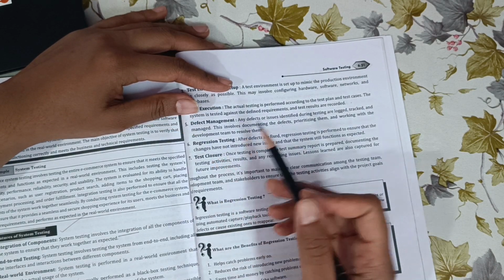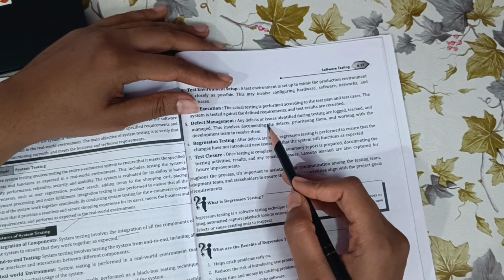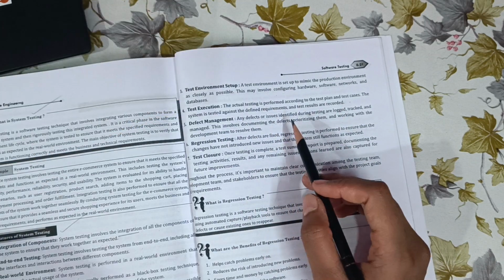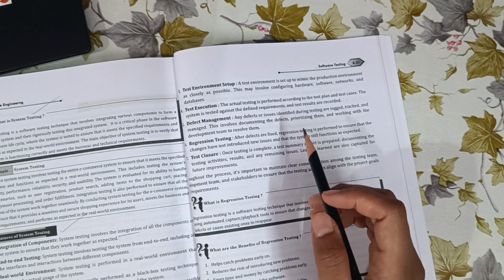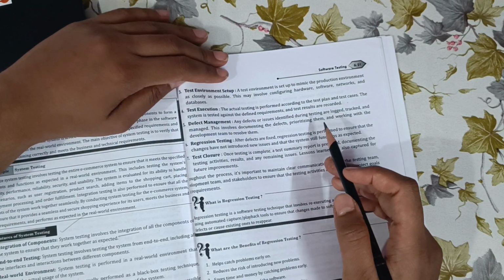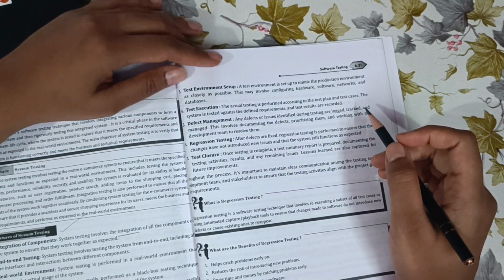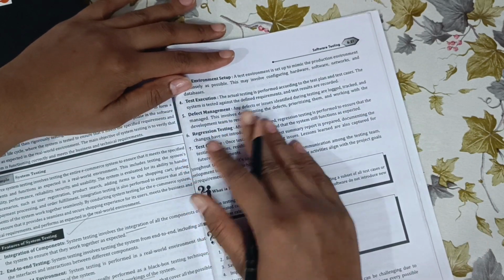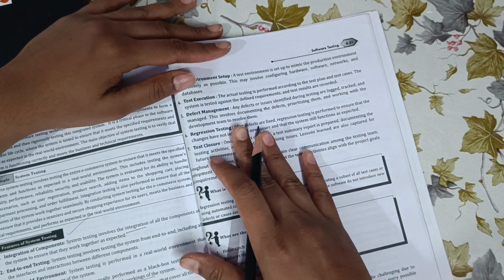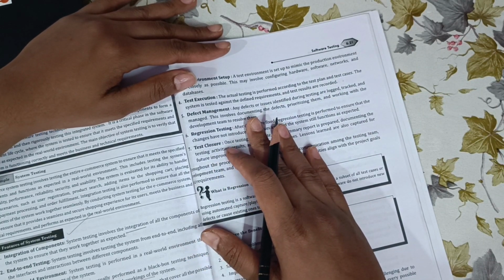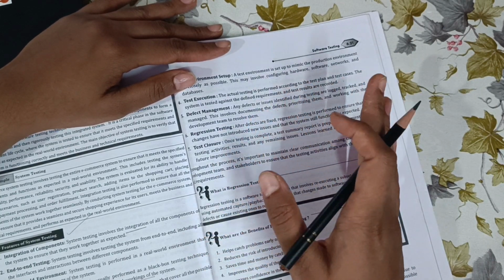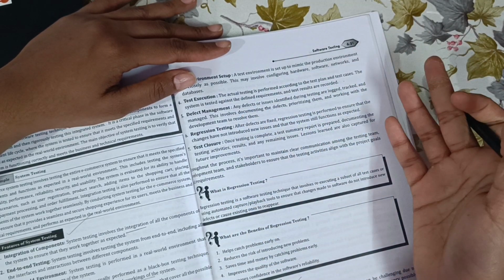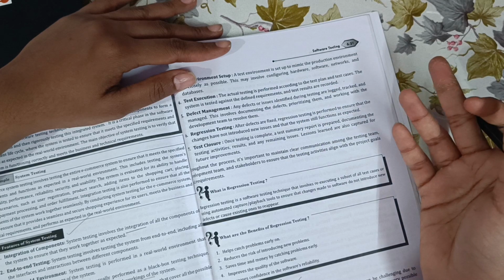Once you identify any defects in the software application while performing the test, obviously you might have to make some changes in the coding part. Then only the defect you're getting will be fixed, and once that has been done, you again need to test.